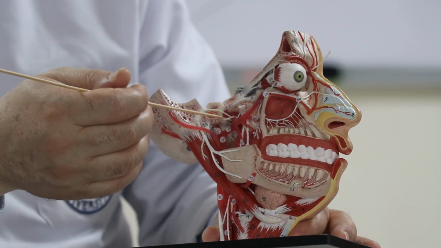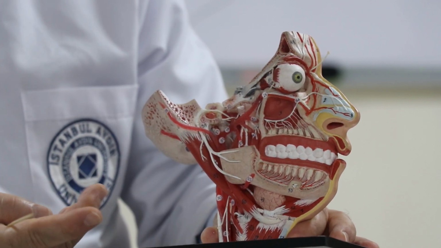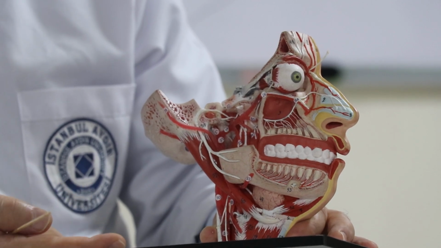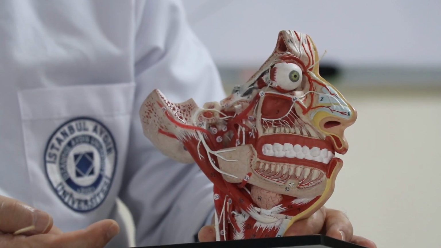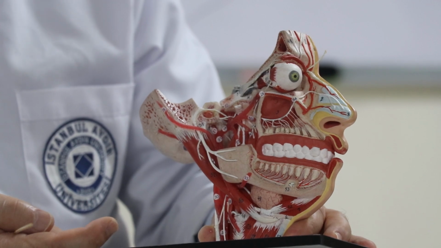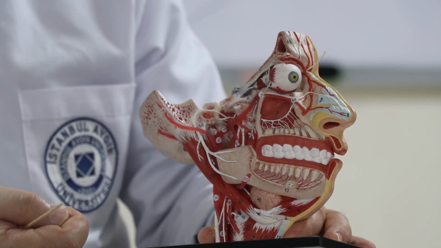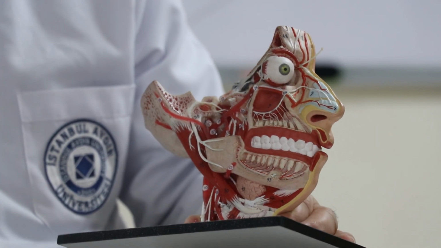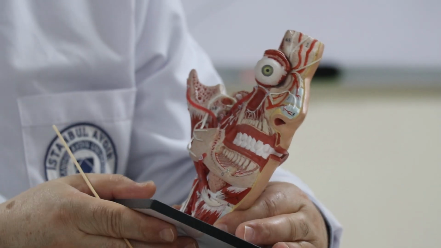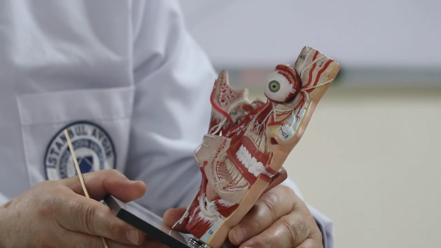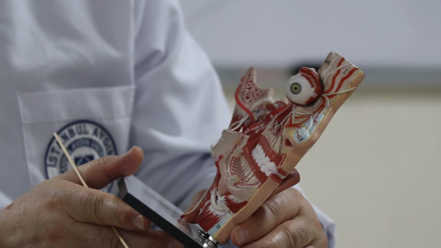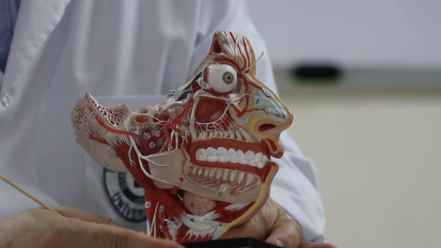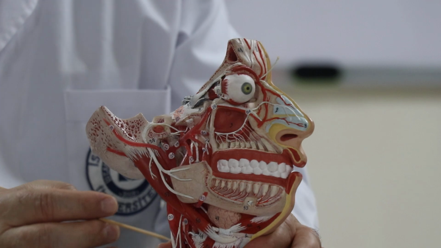So chorda tympani carries two different fibers. One sensory, which is taste. The other is motor, and that is the parasympathetic that goes to the submandibular gland and sublingual gland and innervates that gland to secrete saliva. Okay, that's chorda tympani. That's the branch of this mandibular nerve, which is V3.